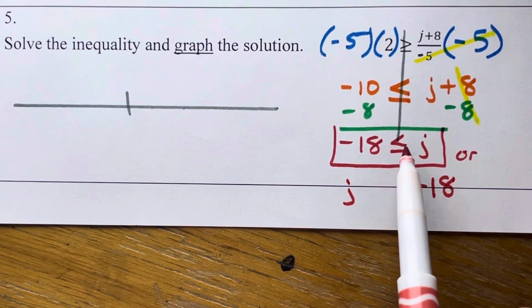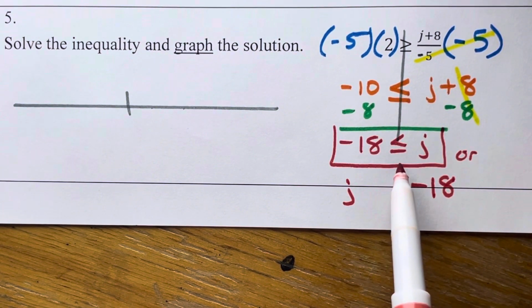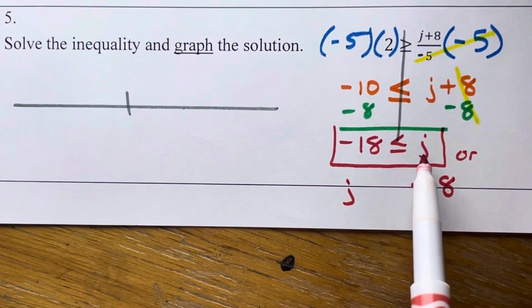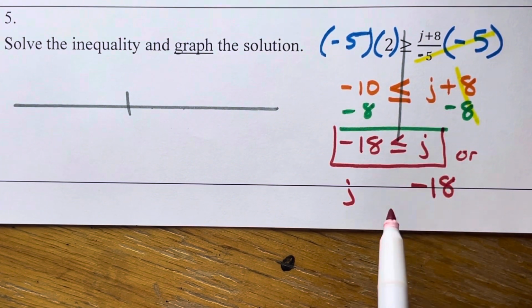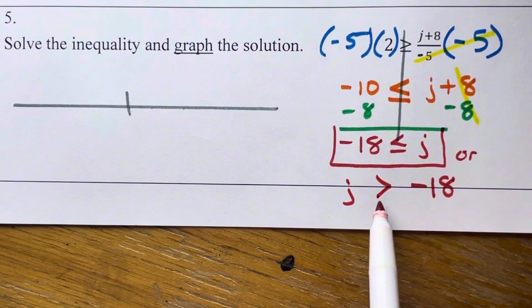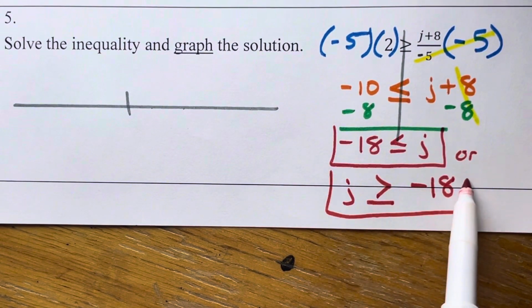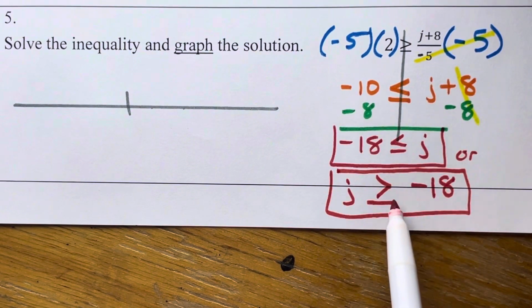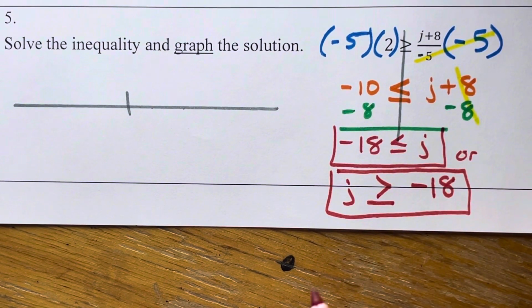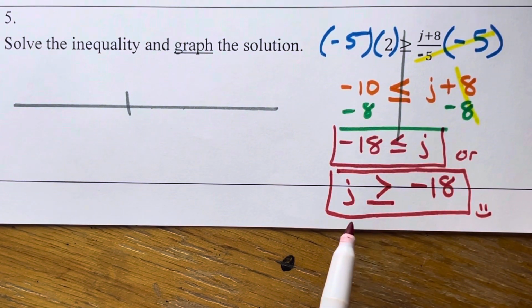Remembering that from elementary, the monster eats the bigger thing, and right now this monster is eating the j. So it will still have to eat the j when I go ahead and turn this around to graph it. Both of these mean the exact same thing. They are both correct, but this might be easier to graph in your brain. It's a little bit more like what we're used to.